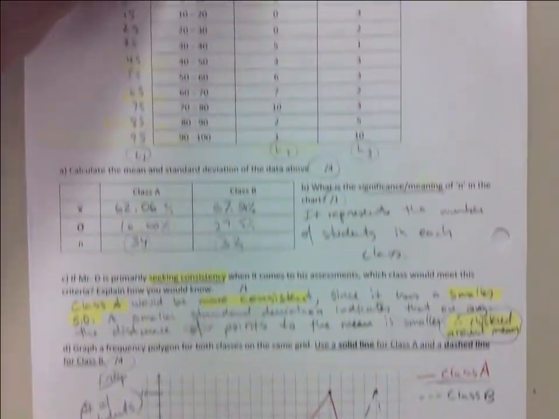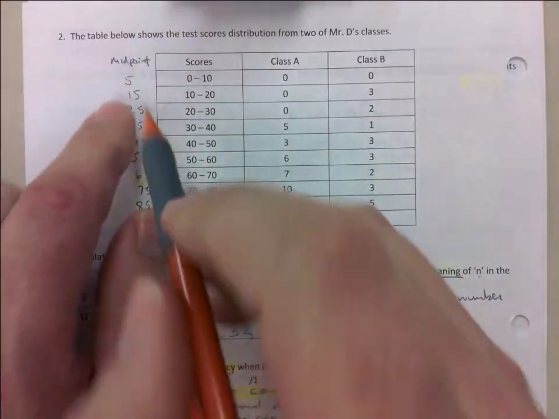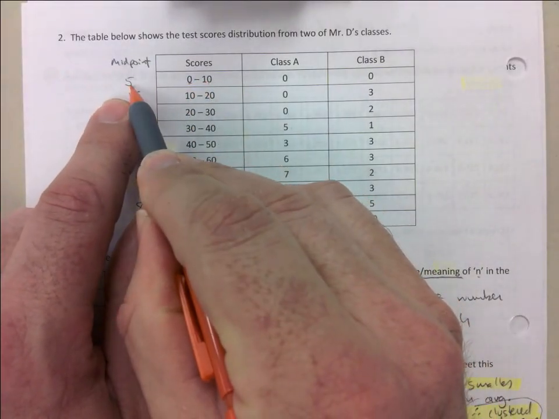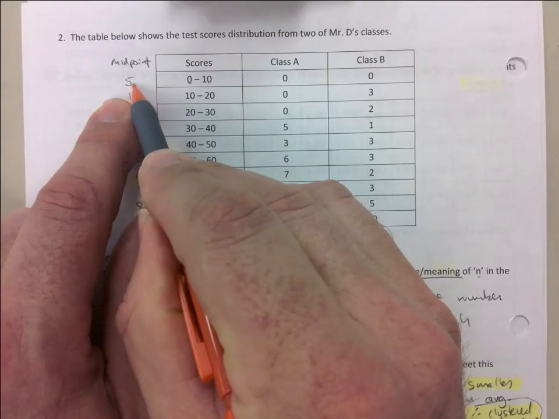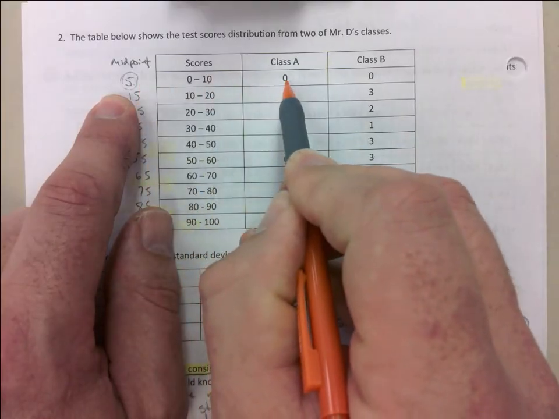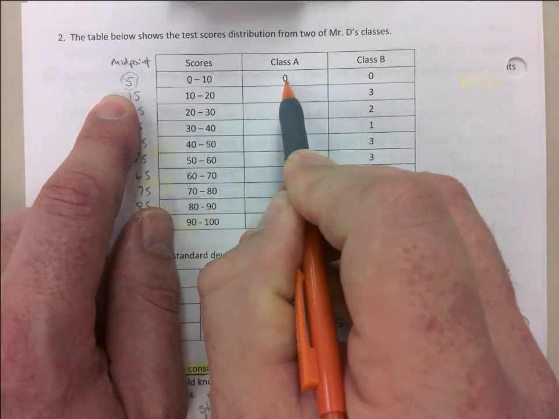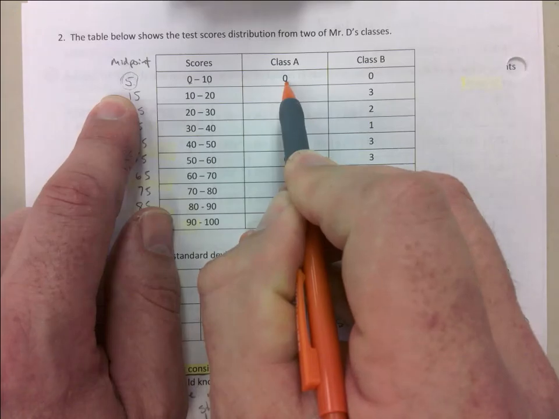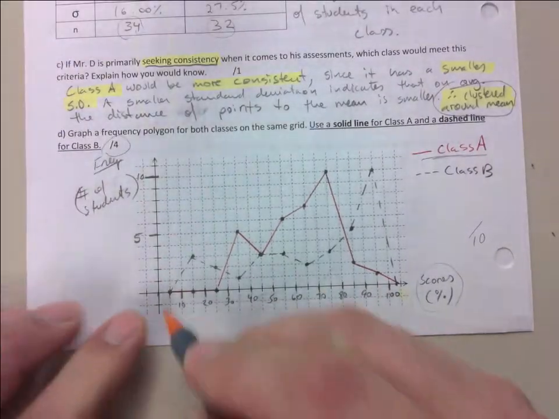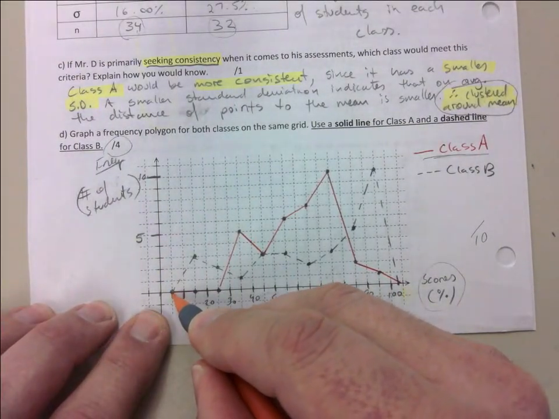I go to my frequency table. Between 0 and 10, the midpoint is 5. So along the x-axis, you're going to go find 5, and you're going to go as high as 0 on the y-axis, which is you're not leaving the x-axis, right? So this is my first point here.